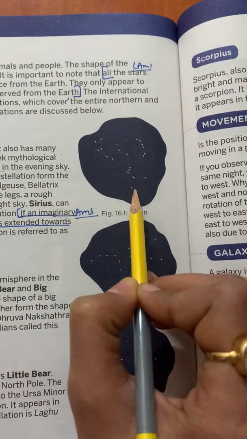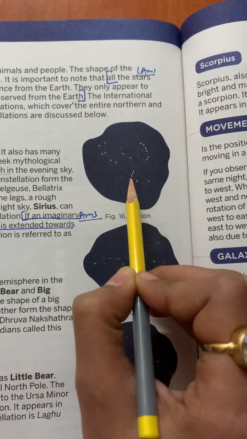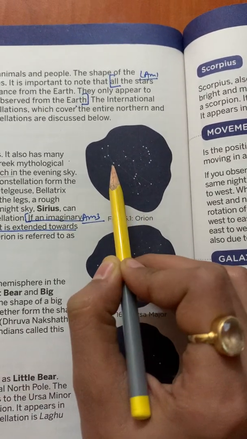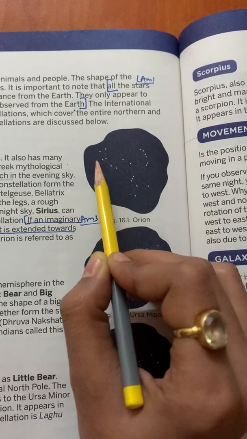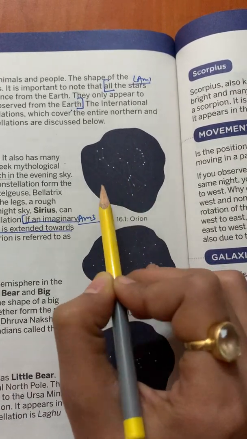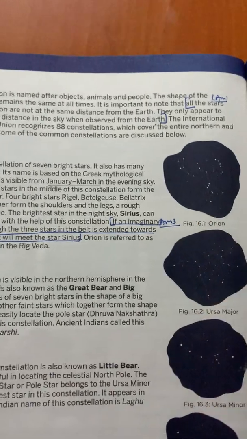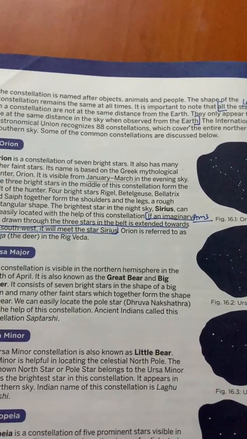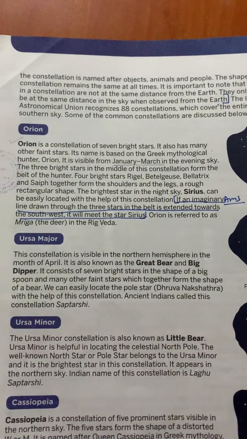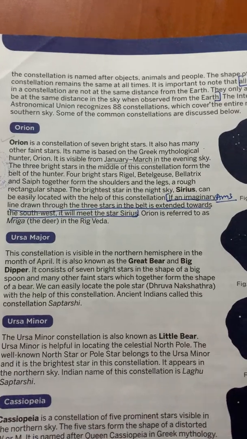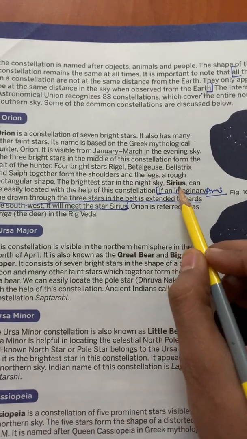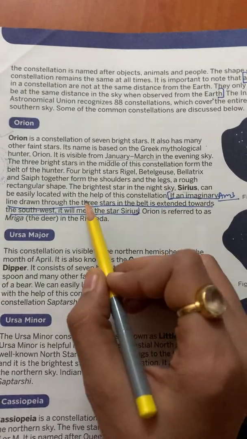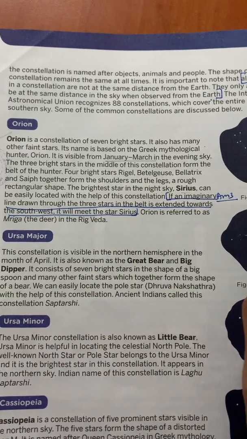You see this pattern: 1, 2, 3, 4, 5 stars, 6, 7. So this pattern is actually visible from January to March in the evening sky. From here, Sirius, which is the brightest star, can be easily located with the help of this constellation.